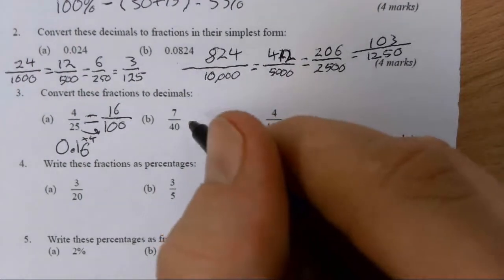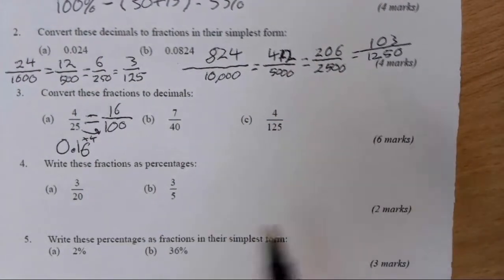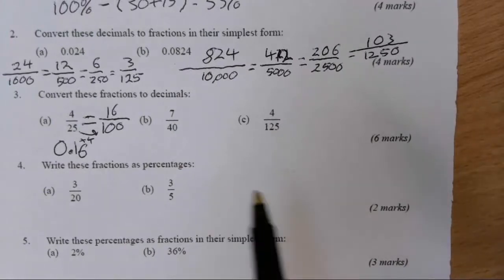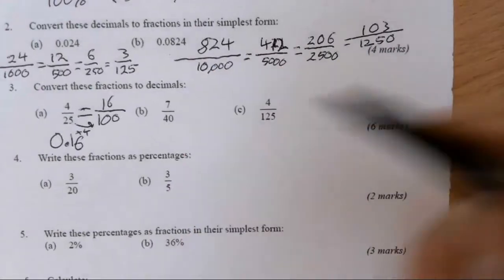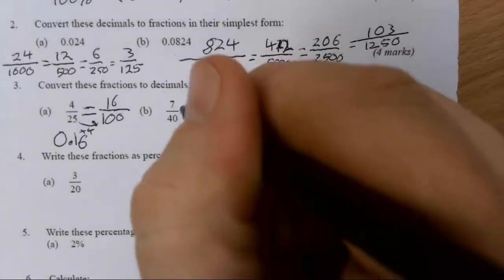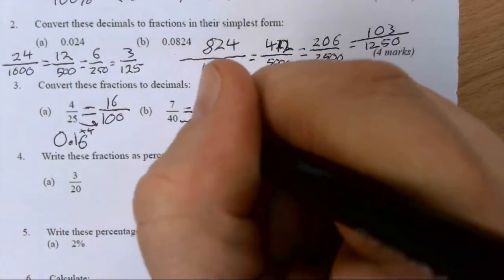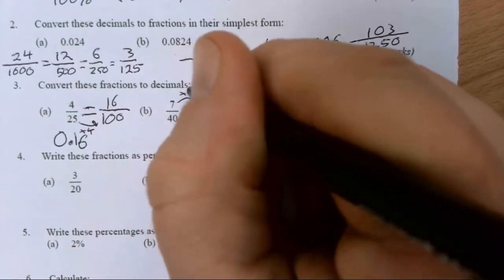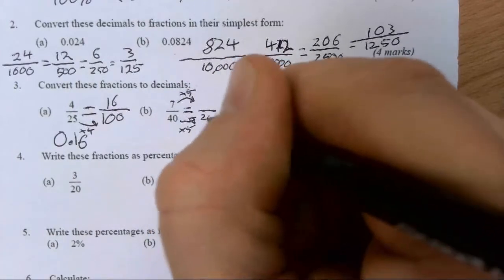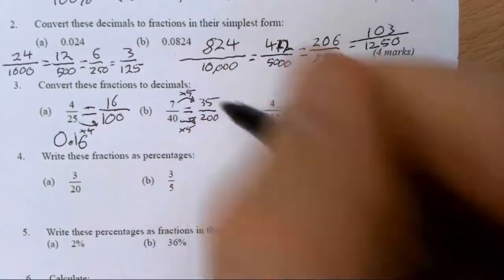Now with 40, it's not so straightforward. I can't go easily to 100 or to 10 with 7 out of 40. But what I can do is I can get myself to 1,000. And I'll do that in 2 steps in this case. So I'm going to times by 5. And that's going to give me 200 on the bottom and 35 on the top.